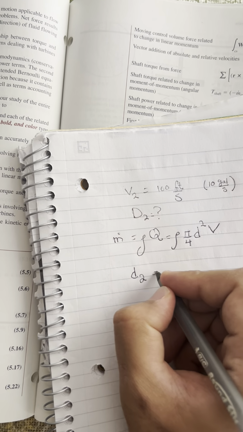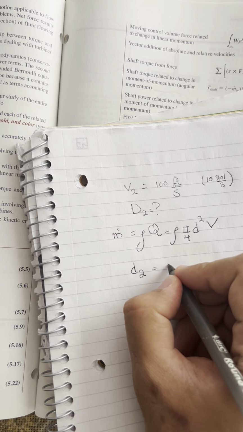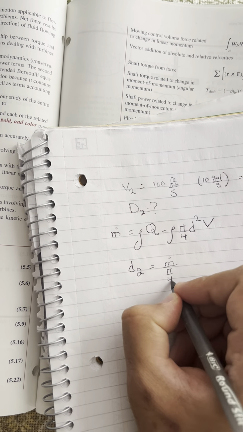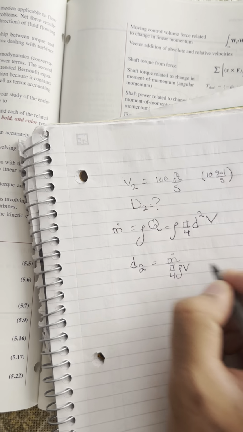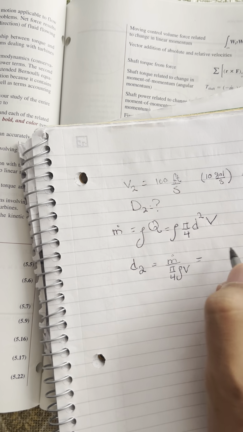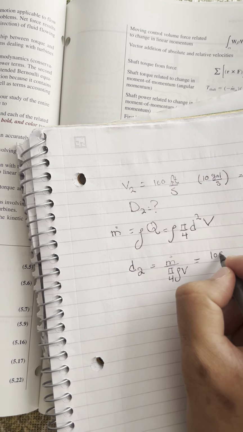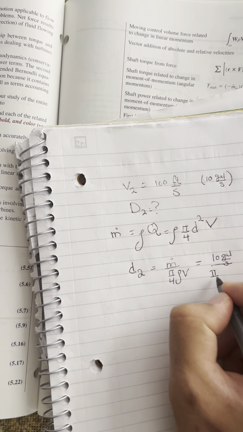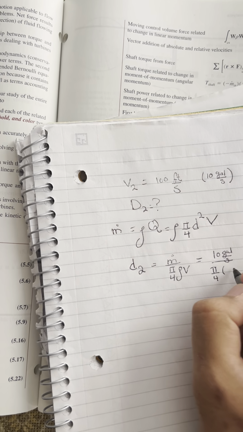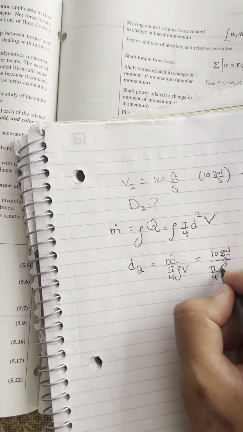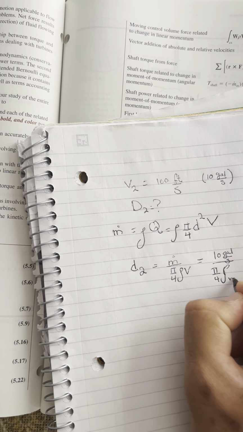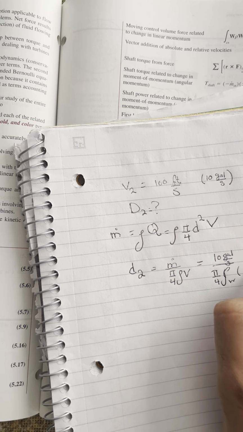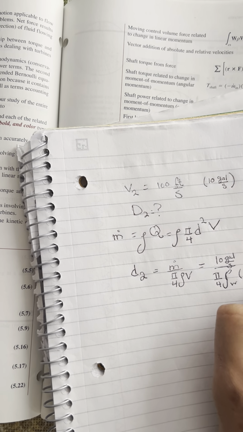We will divide the mass flow rate by pi over 4 rho v. We already know this is 10 gallons per second, and this is pi over 4, and I don't remember the density of water, and then the velocity, which is 100 feet per second.